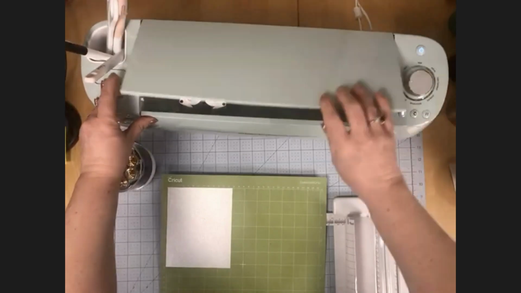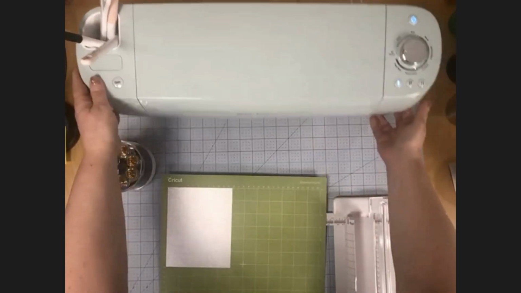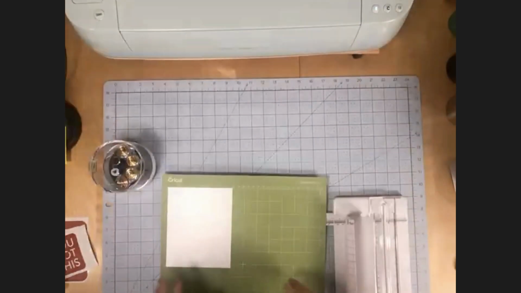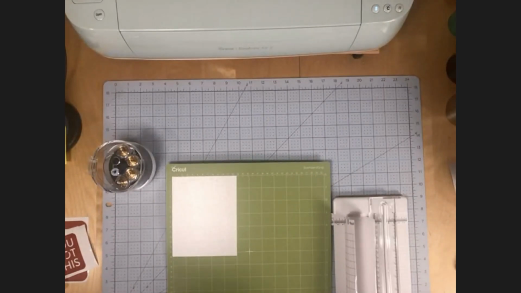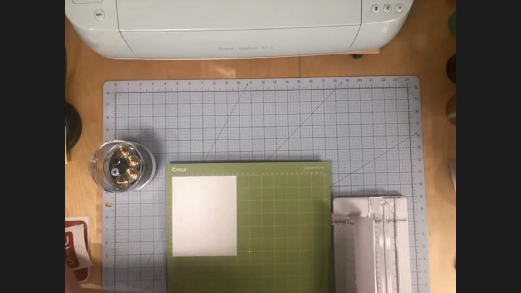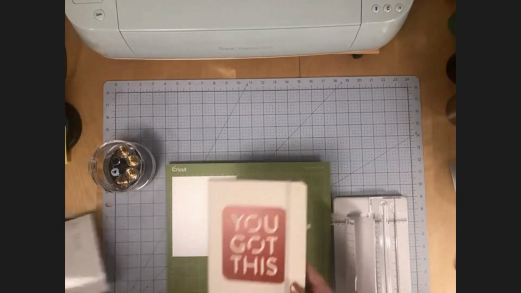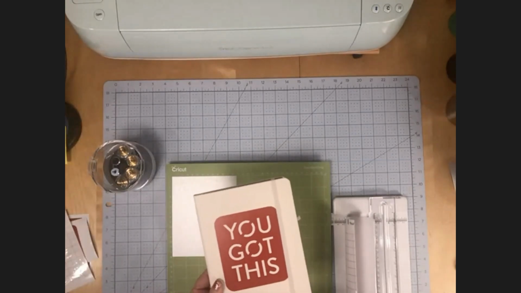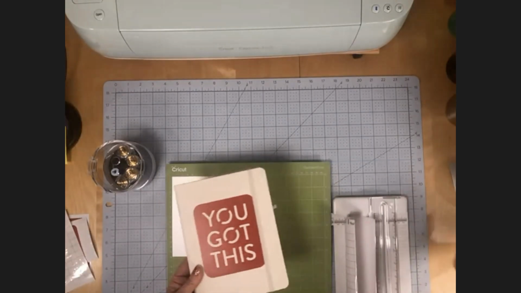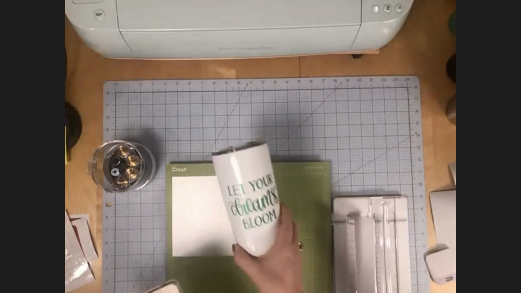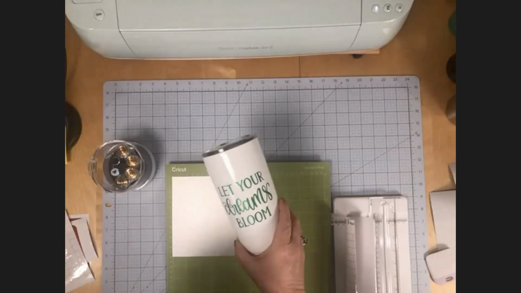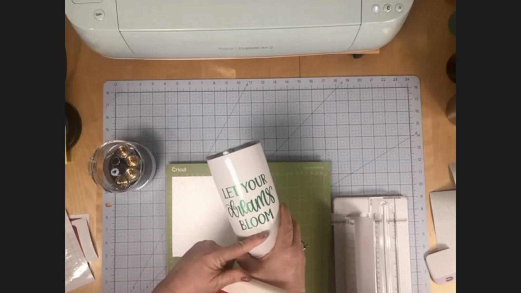Thank you. So would you put vinyl on a t-shirt? So that's what I was just going to say. I mean, you probably could actually use heat transfer vinyl on a leather item like this. But if you were making, say, a mug like this, you would use just regular vinyl.